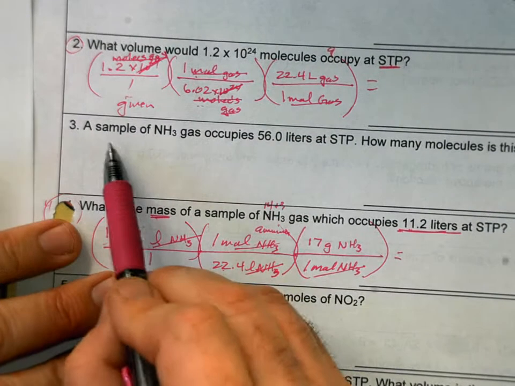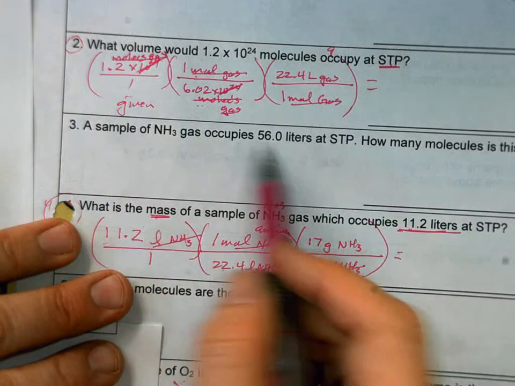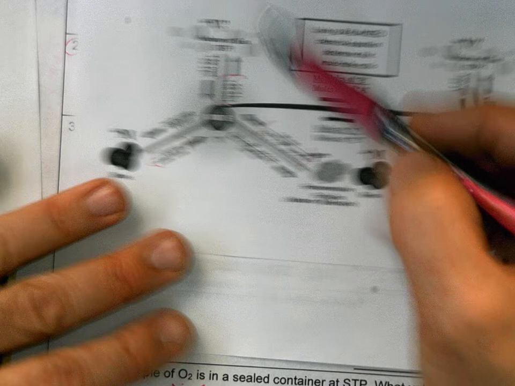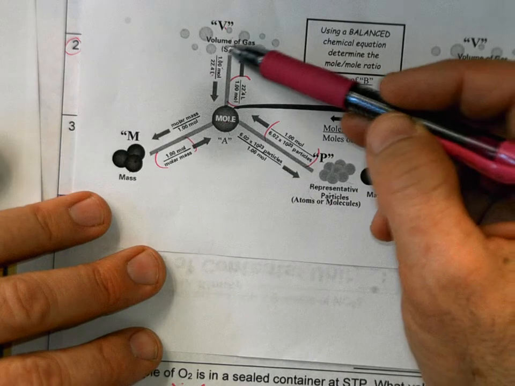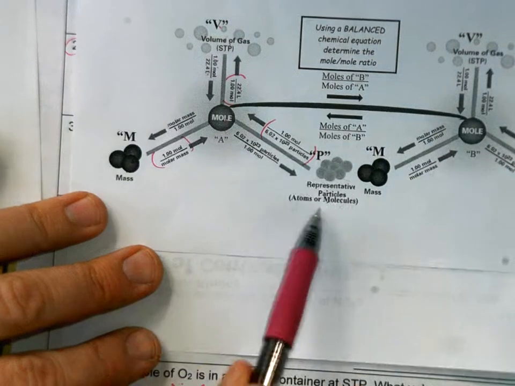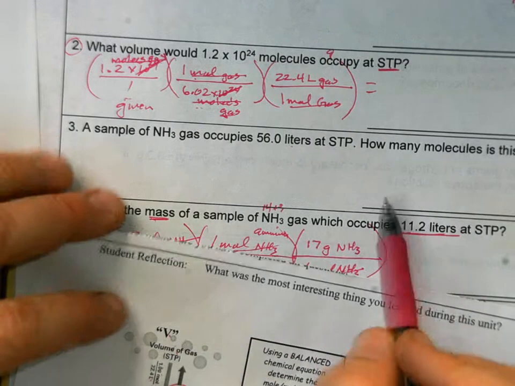In number 3, a sample of NH3 gas occupies this many liters. How many molecules? So what we're doing is you're starting here at liters. You're going to divide by 22.4, and then you're going to multiply by Avogadro's number to end up with the number of molecules.